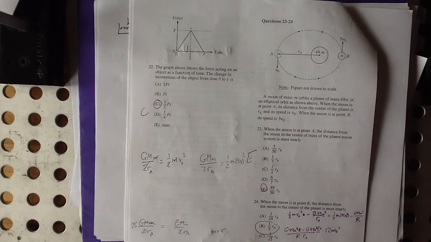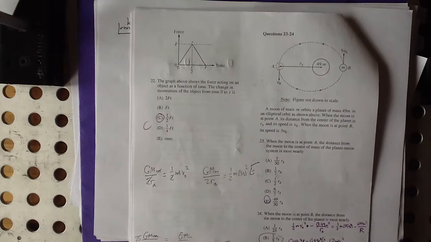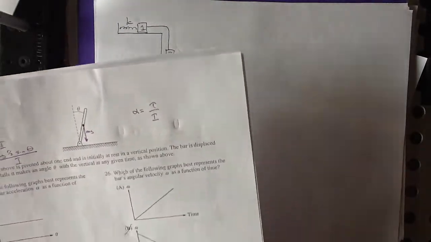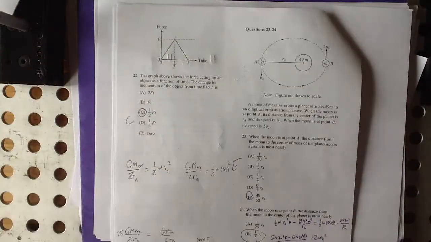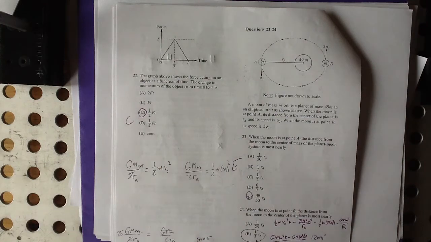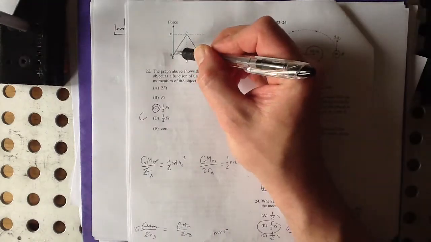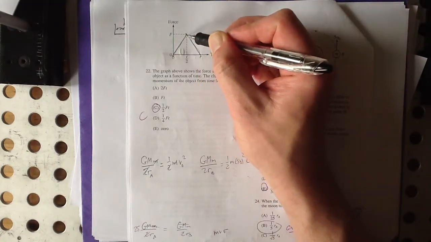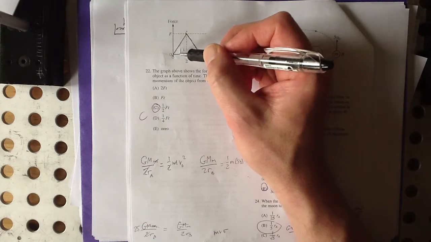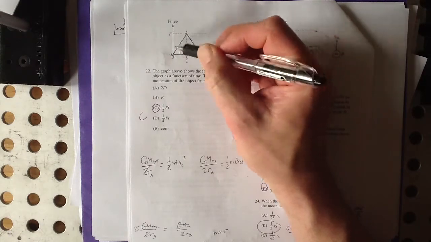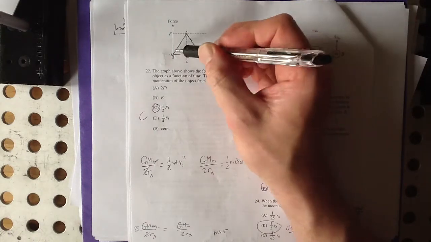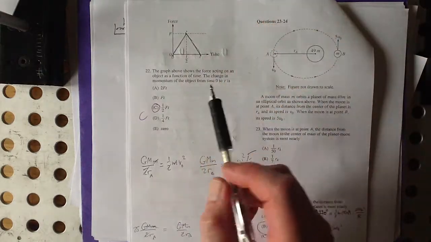Alright, this video contains the solutions for numbers 22 through 26 on your AP Physics C practice test. Number 22 is a real easy problem once you realize what you need to do here. From your calculus training, a graph like this might inspire you to think, doesn't that look like something that I can take the area under? Maybe you think that, maybe you don't. Let's see what the relationship is.